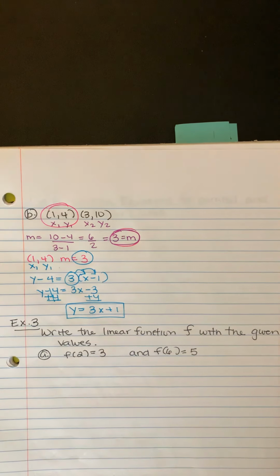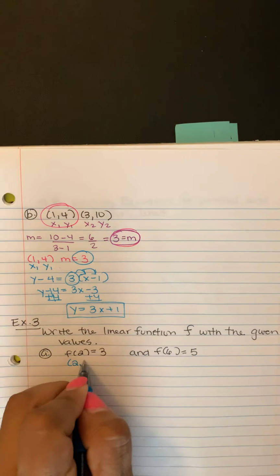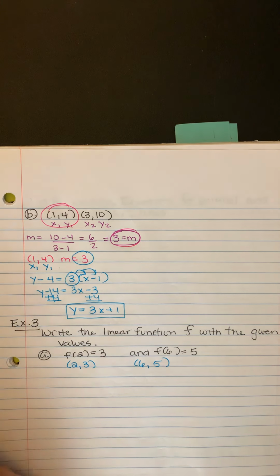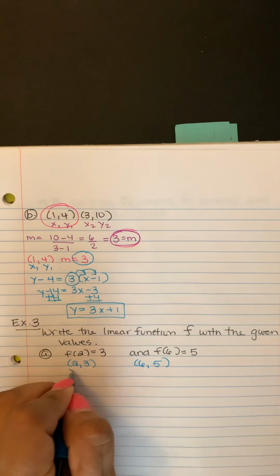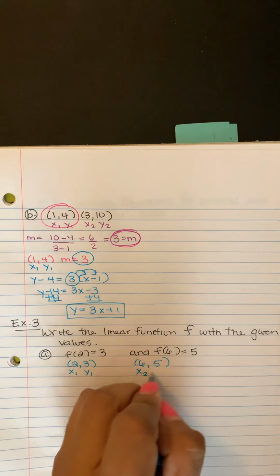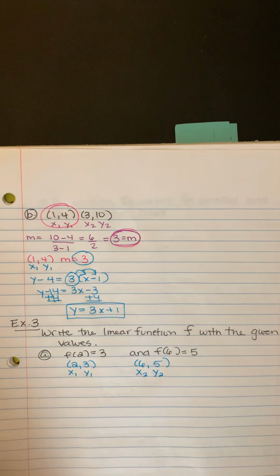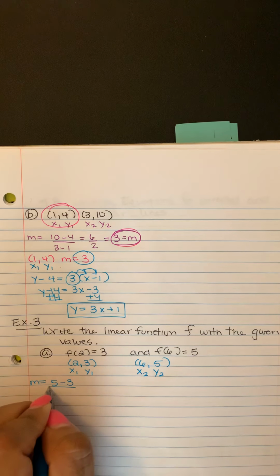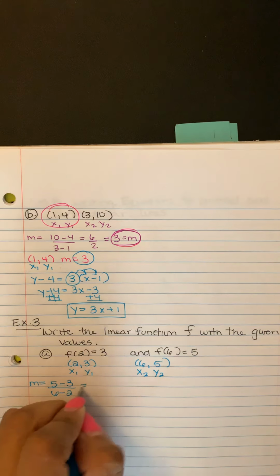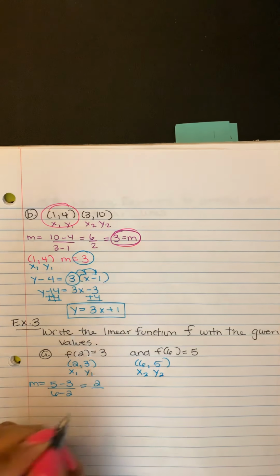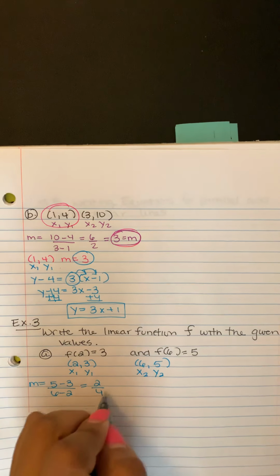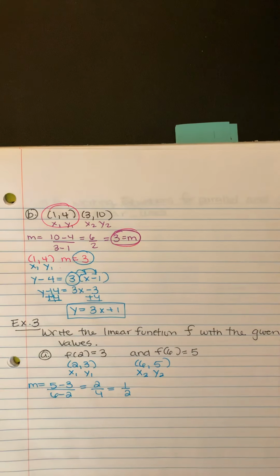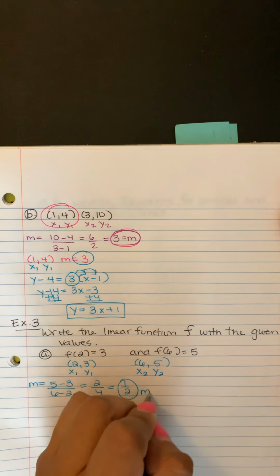Remember, these are points, okay? The first set of points is (2, 3), and the second set is (6, 5). So again, we're going to do the exact same thing. Let's practice. Label x1, y1, x2, y2. Find the slope. So slope is m equals y sub 2, which is 5, minus y sub 1, which is 3, over 6 minus 2. And that gives us 2 over, ooh, this is a fraction. 2 over 4, which is the same thing as 1/2. Okay, that doesn't bother anything. It shouldn't mess up anything. So here is my slope.